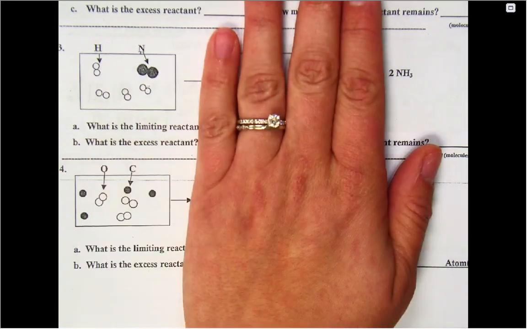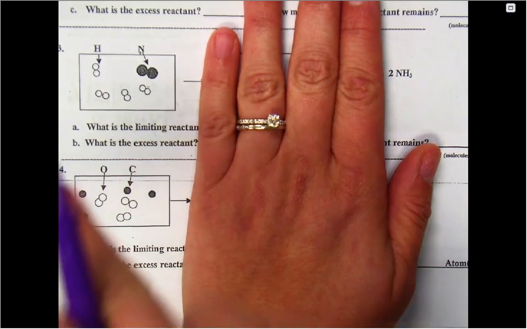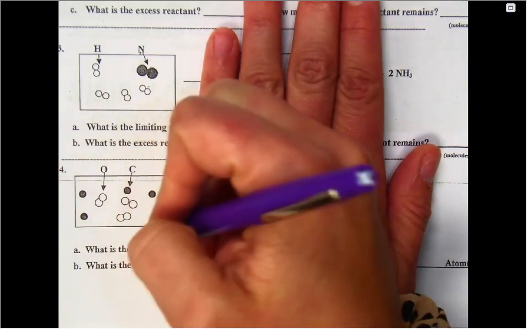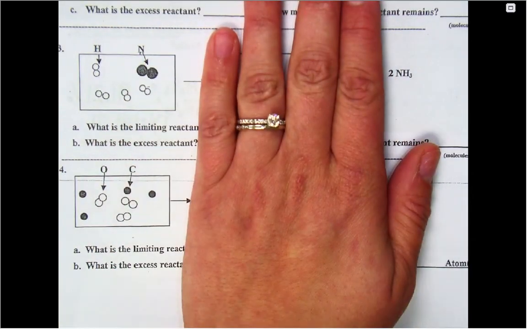Only looking at the oxygens, how many carbon dioxides can be made? 3, right? Every 2 oxygens got used for a carbon dioxide. 4 versus 3. Which one ended up being the answer in that one? The 3, right? It produced the least amount.